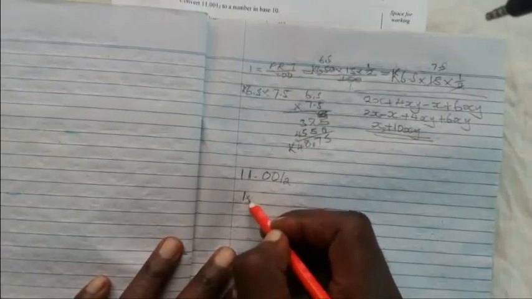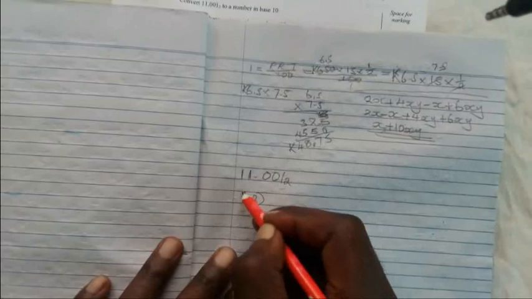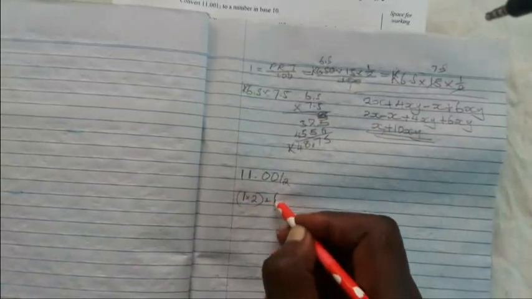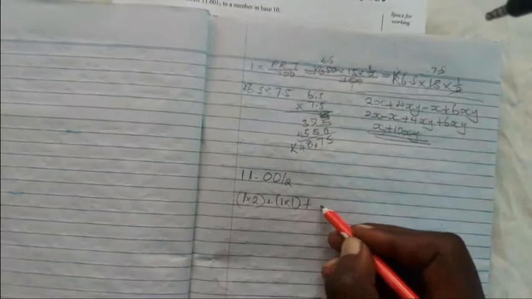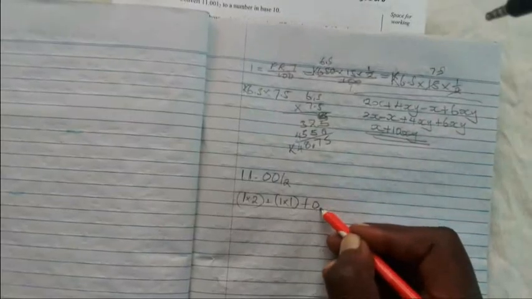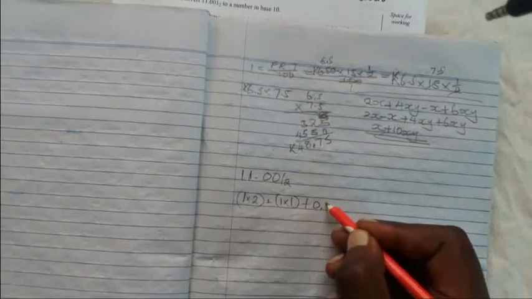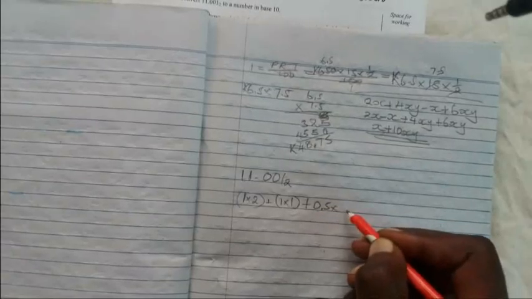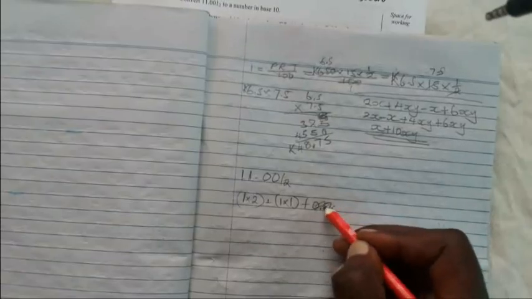By 2 here. Then plus 1 multiplied by 1, then plus I'm going to multiply by a fraction which is 1 over 2 multiplied by 1, close bracket.